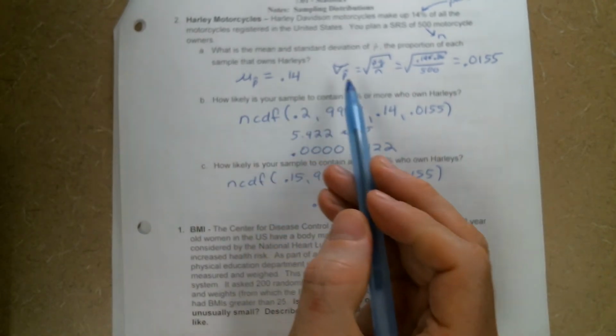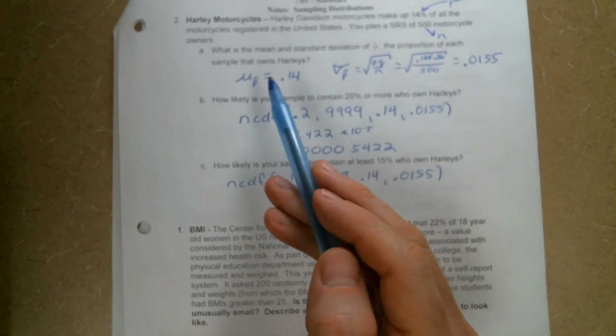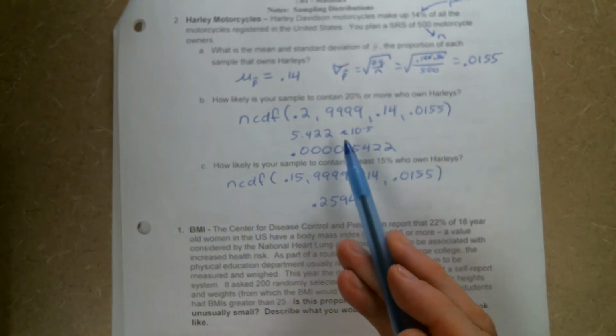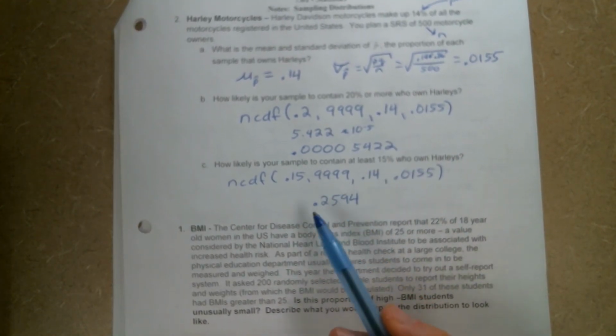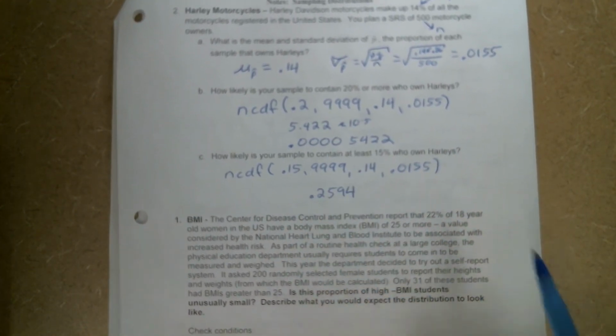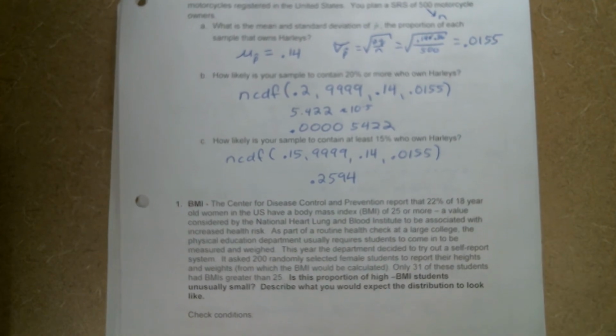So again, using these formulas, finding a mean, standard deviation, and then using those means and standard deviations inside of sort of an NCDF calculation.